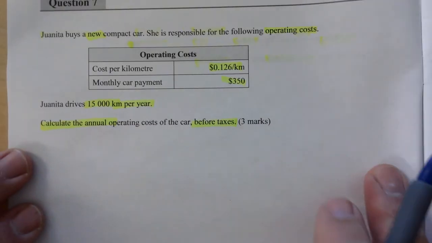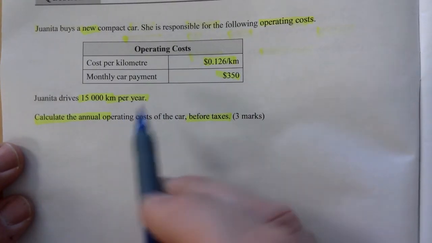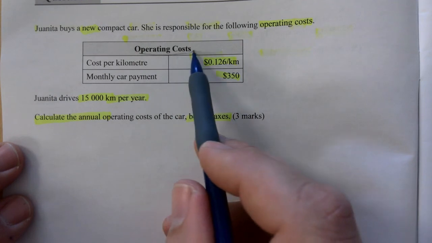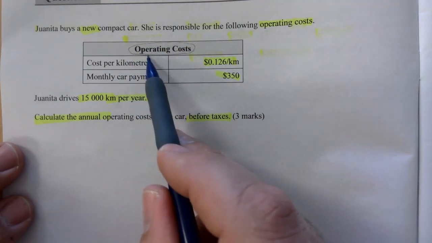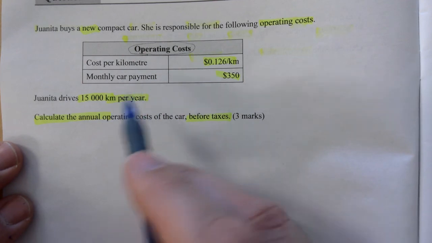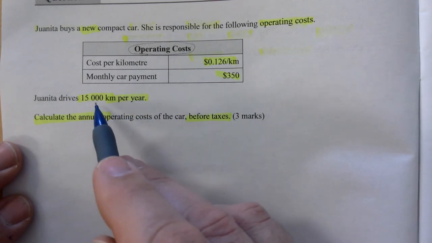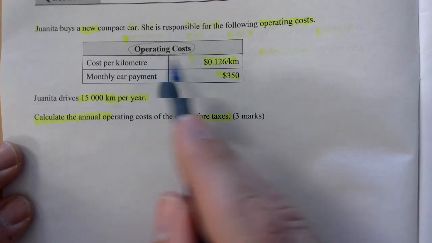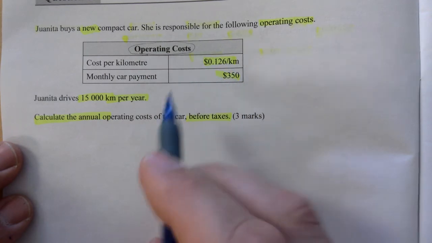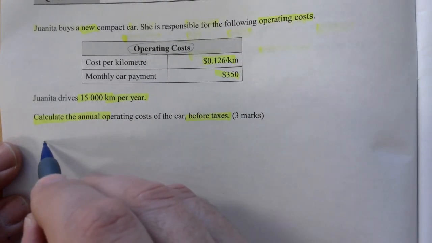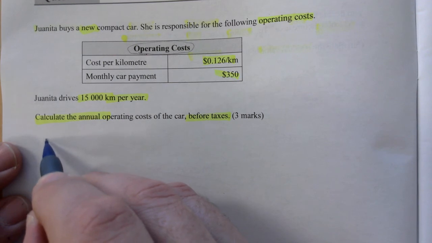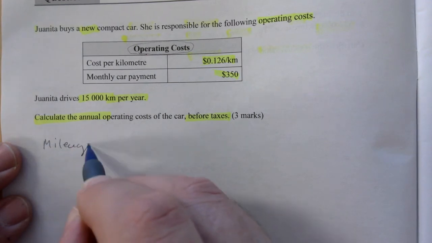There we go. Operating costs, we talked about it, like maintenance and stuff. What does it take to run that vehicle on a regular basis? So cost per kilometer is this much per kilometer, the mileage, I guess you can call it.